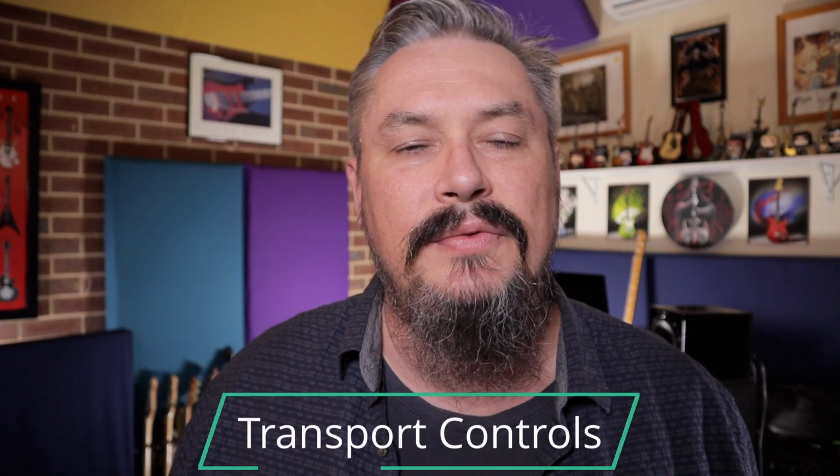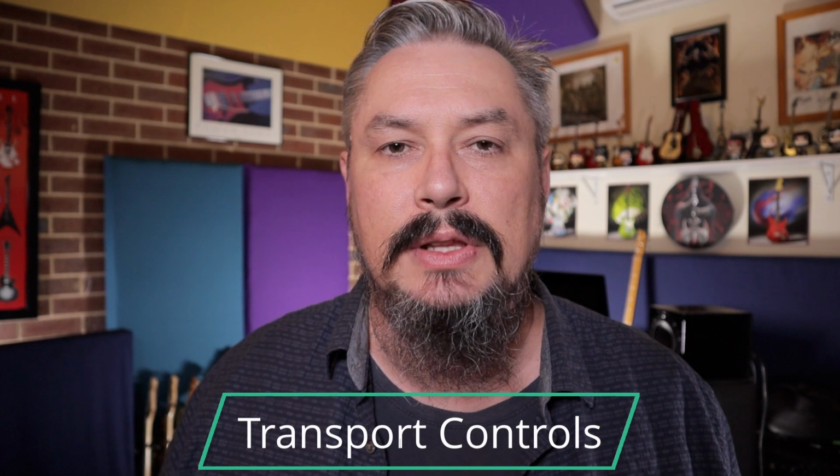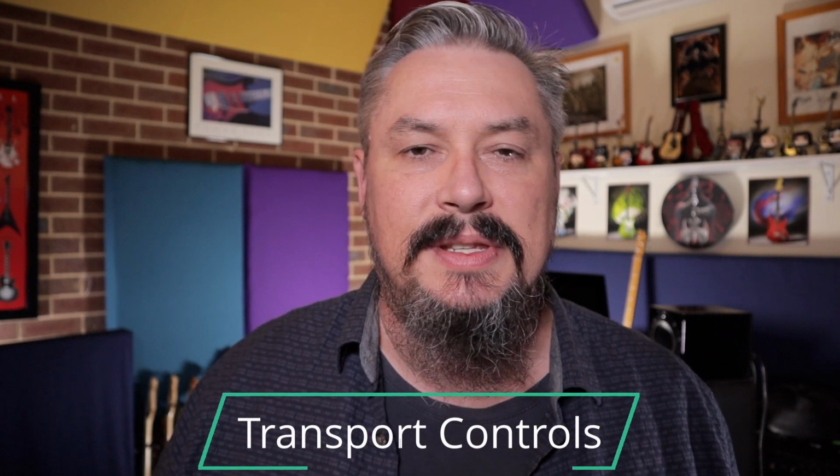Alright, so transport controls, obviously very simple. If you've operated anything that looks like a tape deck or a VCR or anything like that, you'll know what these transport controls are. Play, fast forward, rewind, step back, step forward, and then you've got your record buttons and all those sorts of things. So let's just have a look anyway in Cubase, but they should be pretty simple to you.